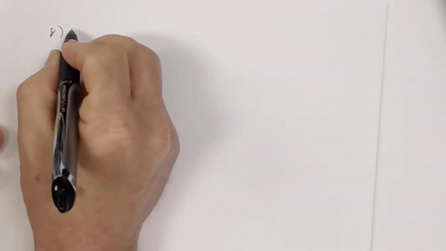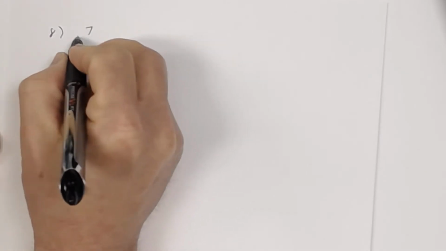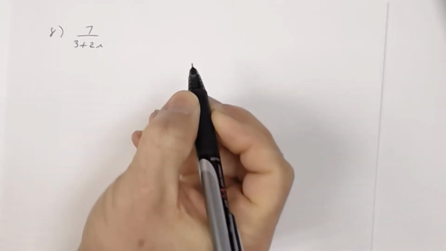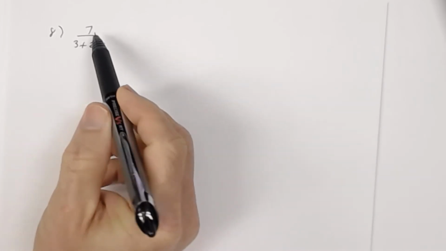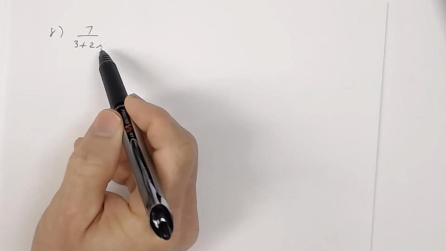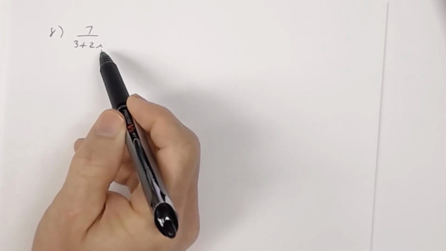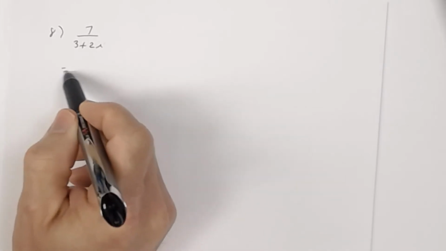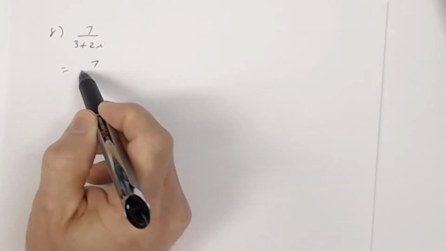We have 7 divided by 3 plus 2i. So that's our problem. Now remember, when dividing complex numbers, you want to make sure that your denominator no longer has the i in the denominator. So that's where you're going to multiply both numerator and denominator by the conjugate of the denominator.